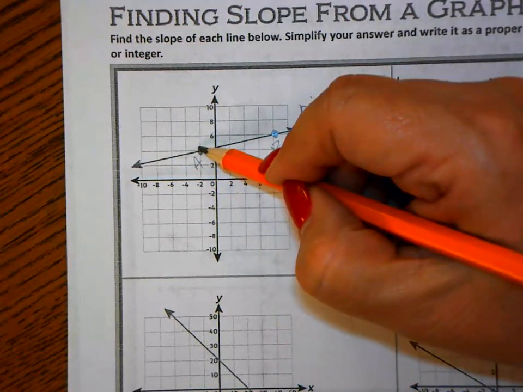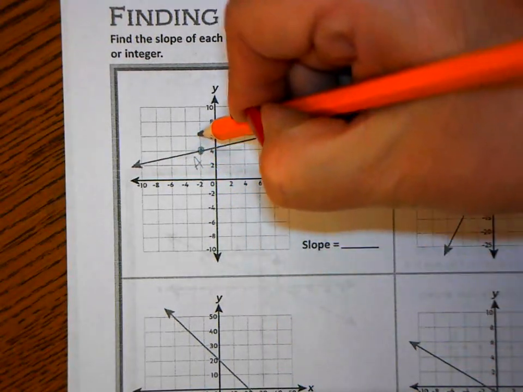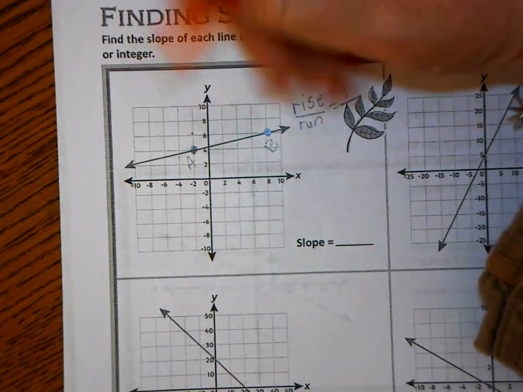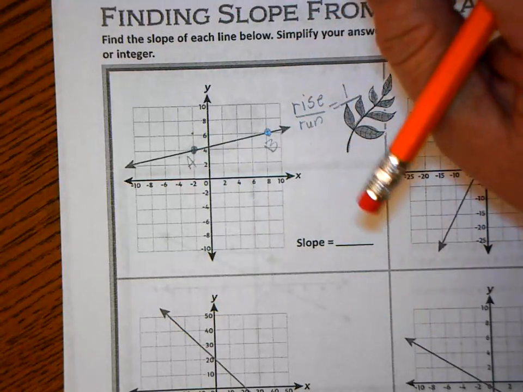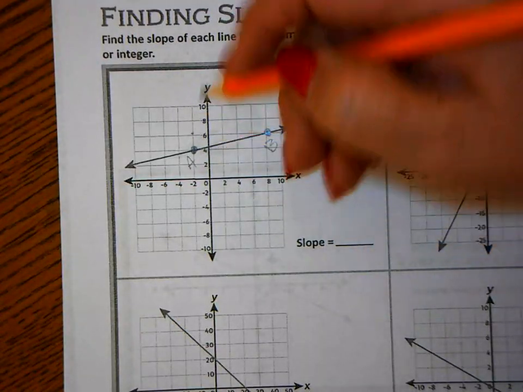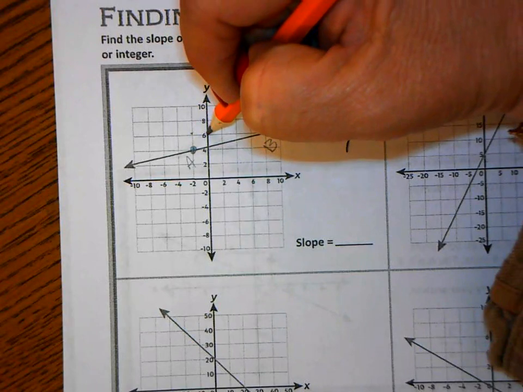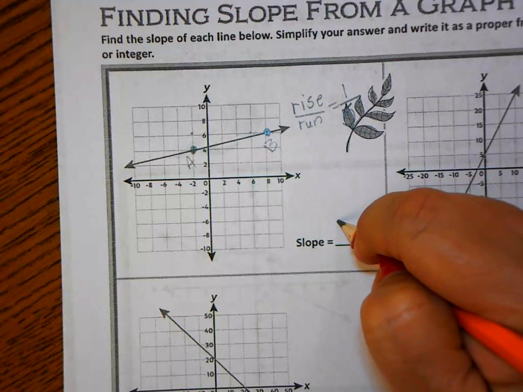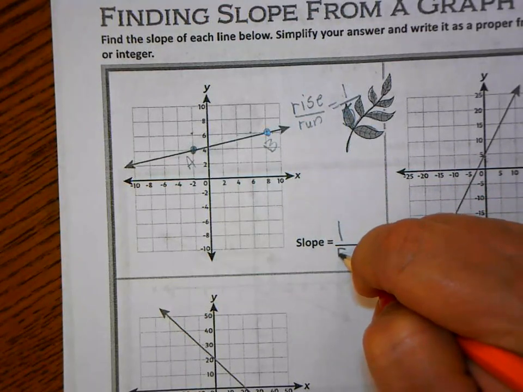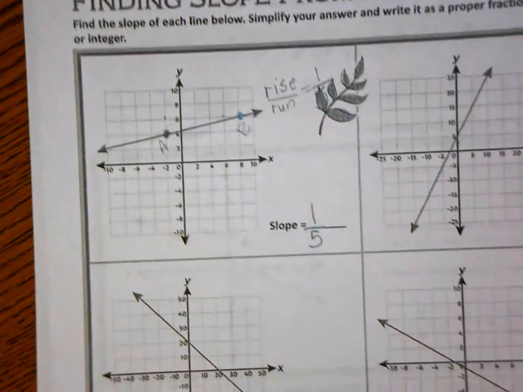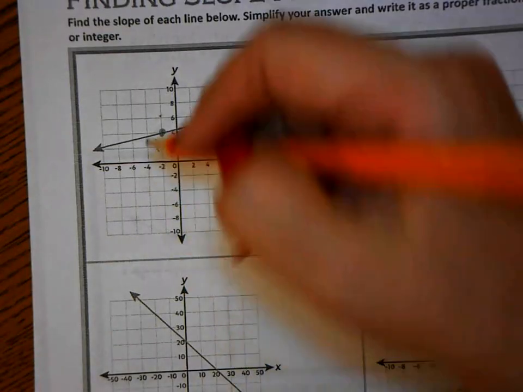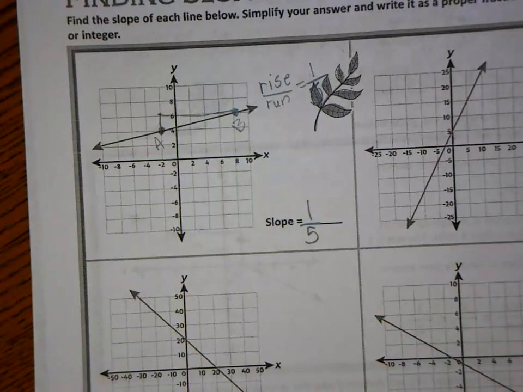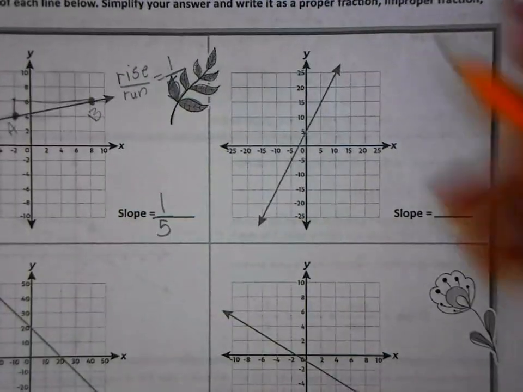I'm moving up 1. So it looks like my rise is a +1 over, nope, it's not going to be a +1. What is it going to be? It is +1. And then over 1, 2, 3, 4, 5. So my slope is rise 1, run 5. And if you're wanting to draw those lines so you can see it, you are most definitely able to. Let's look at this next graph.